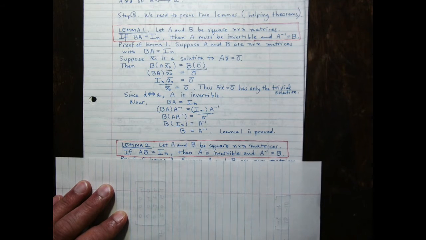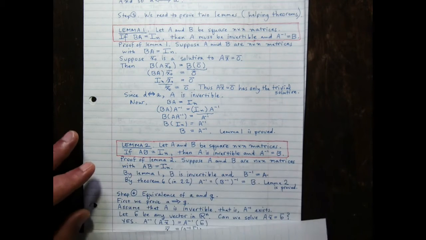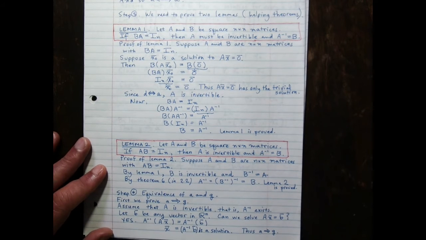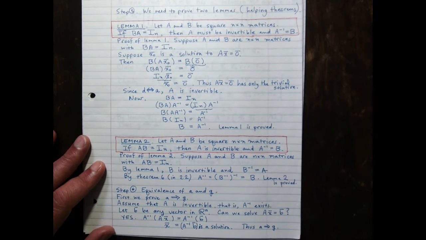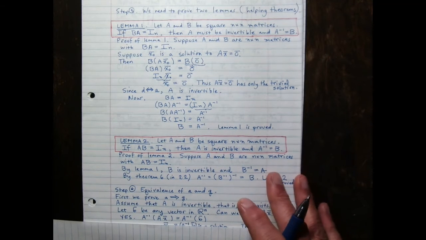The technical definition of inverse says that A times A inverse and A inverse times A is the identity. So it is sort of a technical point, and I don't want to dwell on this, but that's the reason why these lemmas are here. And if you really want more information about why I'm writing all that out, you should contact me individually.